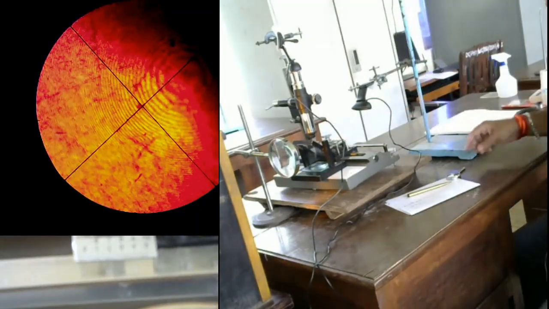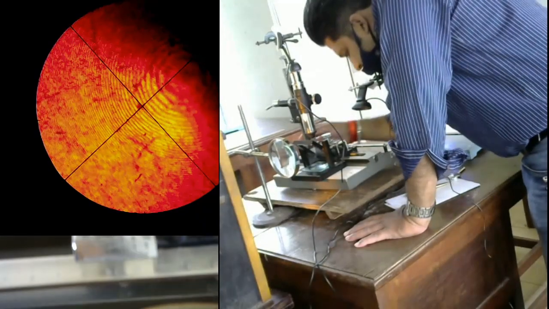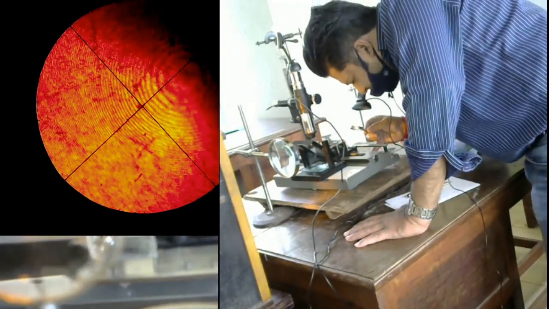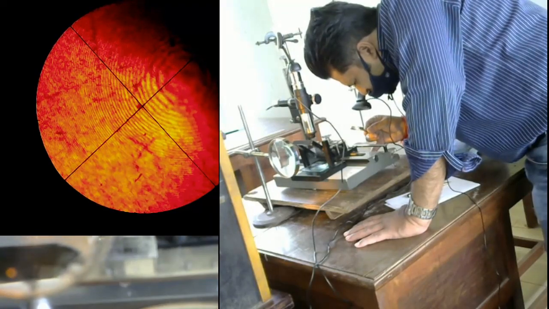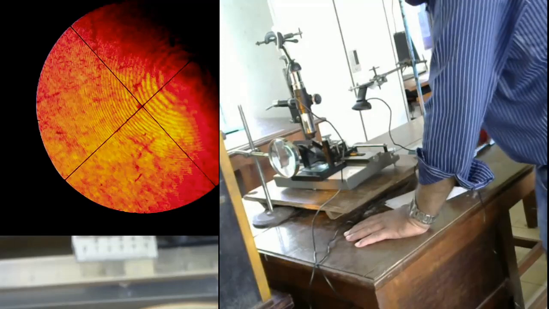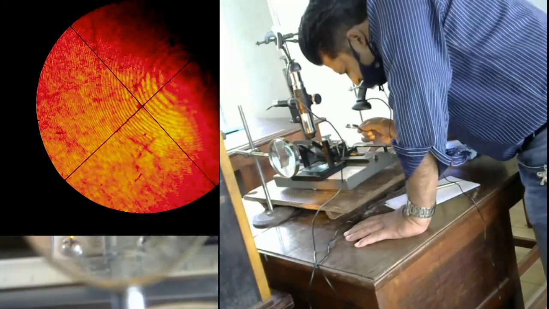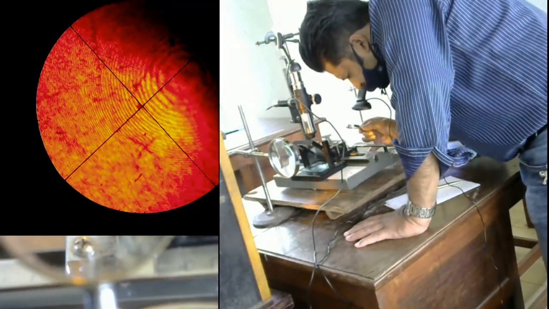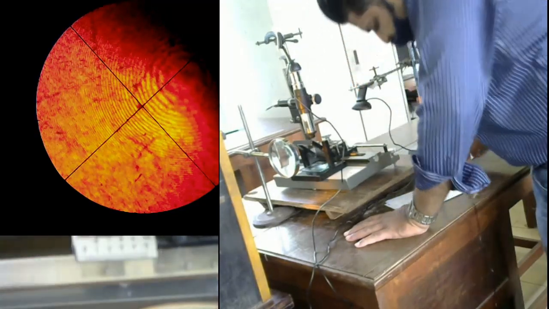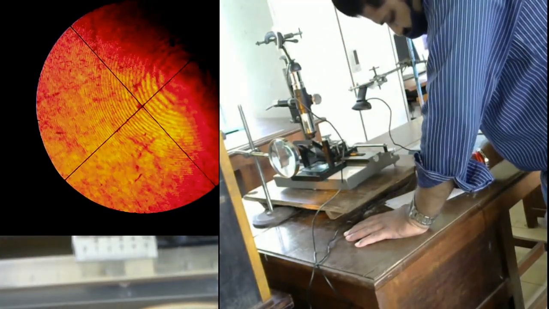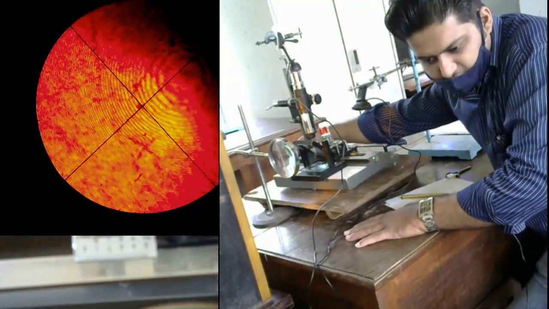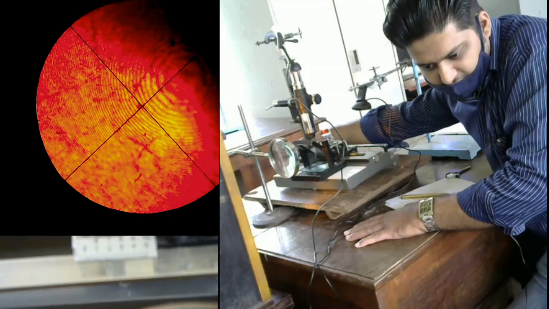All right, this is ring number 7, and I need a magnifying glass to look at it. It's 8.05, and vernier readings are 35. I'm just noting down whatever I'm getting, as you all can also see.